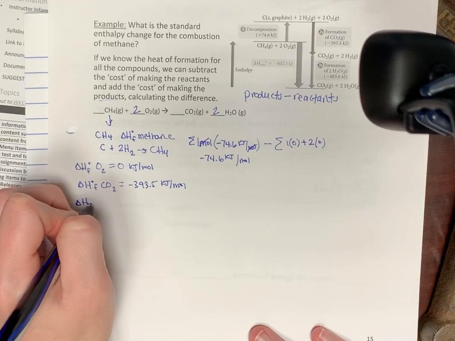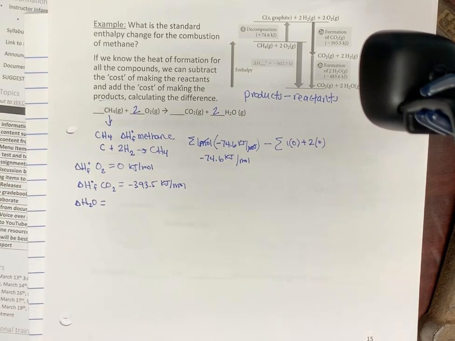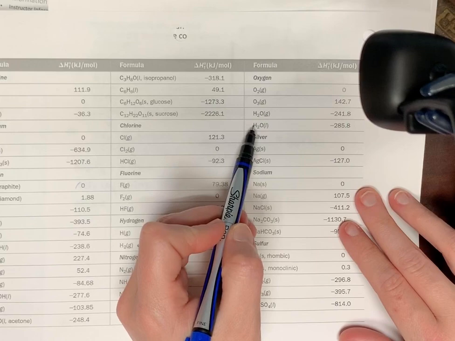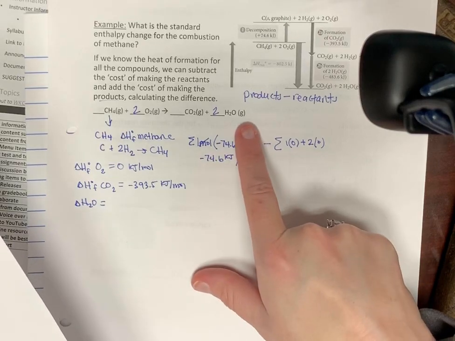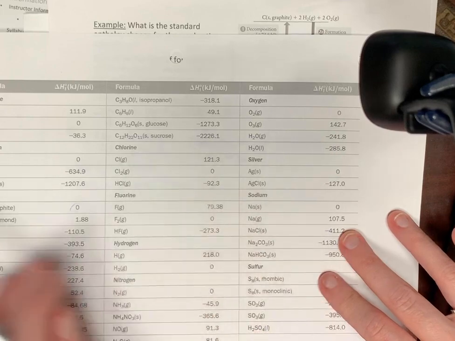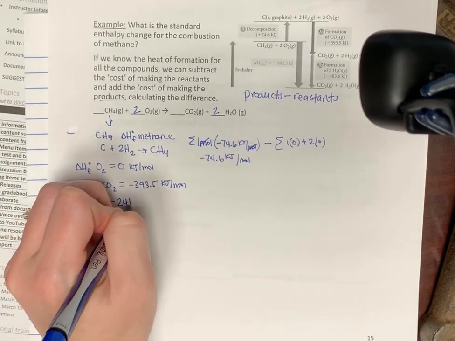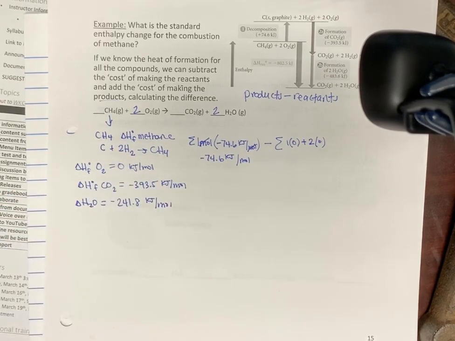And then H2O. So let's look at water. Water's another one you have to be careful with, because look, water is on here twice. It's water gas or water liquid. In this case, let's double check. This is water as a gas. So water as a gas, negative 241.8. So negative 241.8 kilojoules per mole.